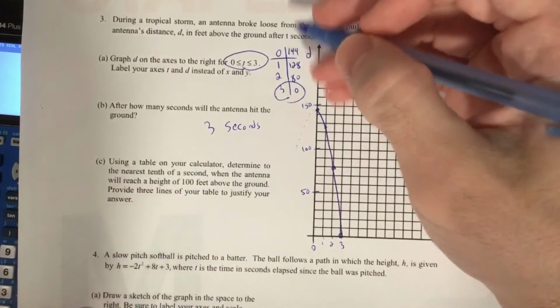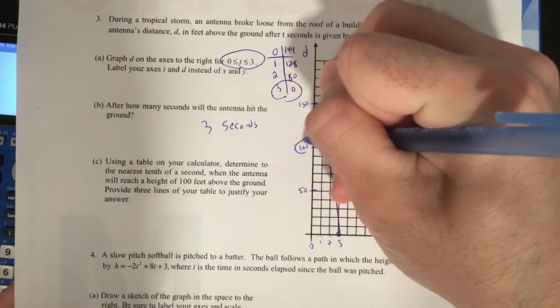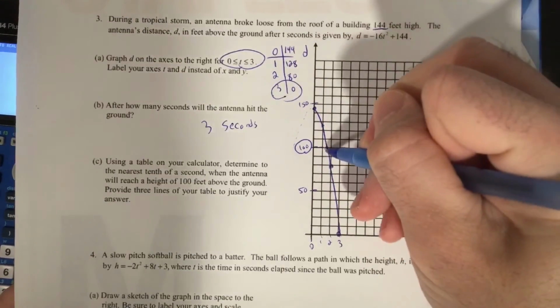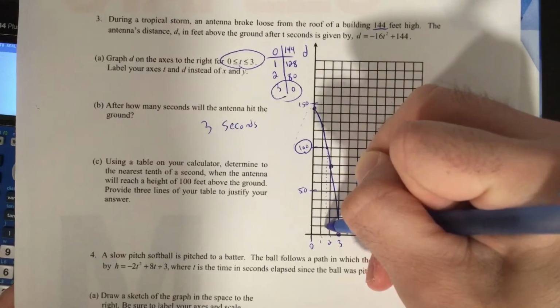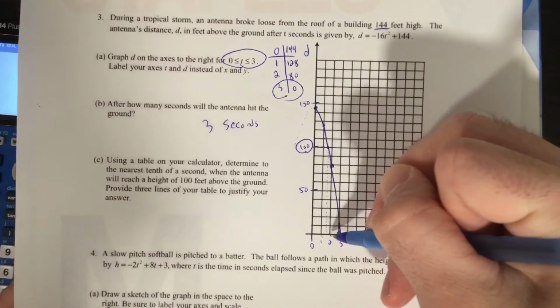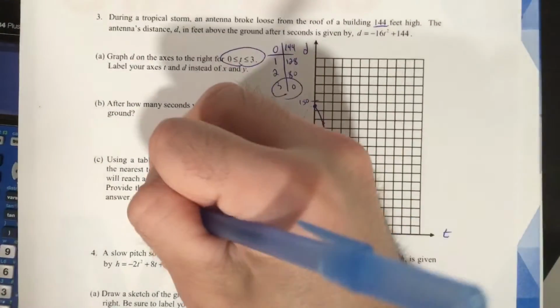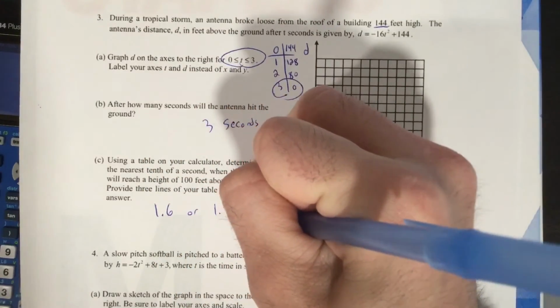What we're going to actually do is look at the graph itself. So 100 is here. That's where I hit 100. So I'm going to approximate here. And it's not quite half. It's a little bit more than half. So I'm going to go ahead and say it's either 1.6 or 1.7 seconds.